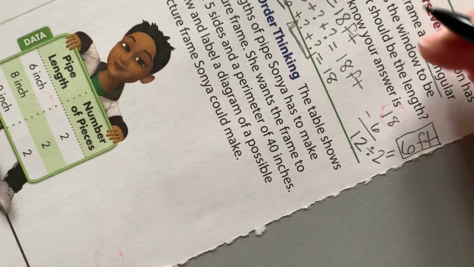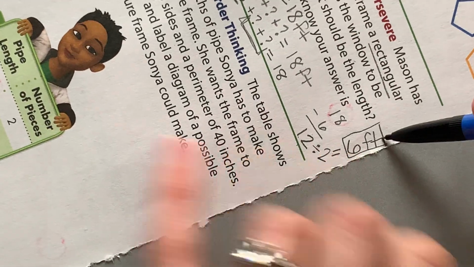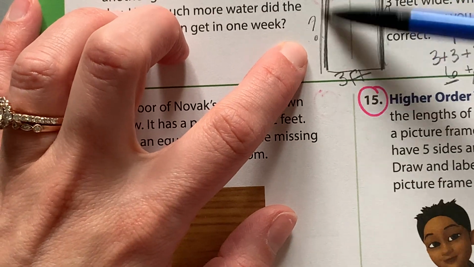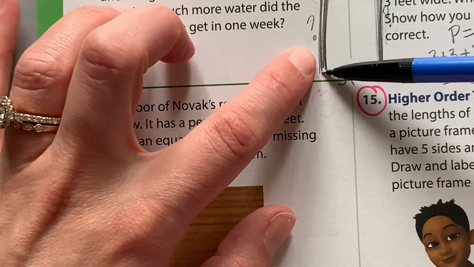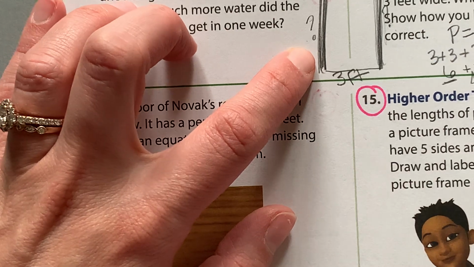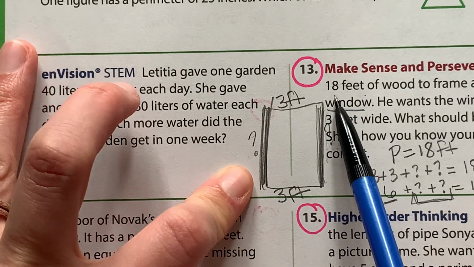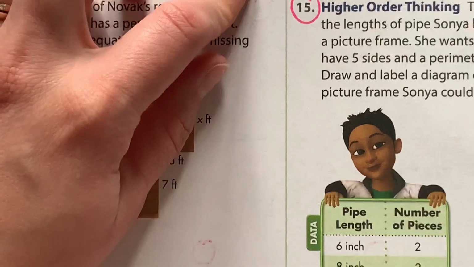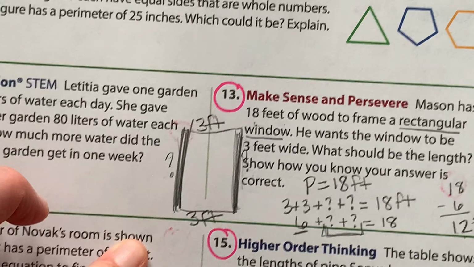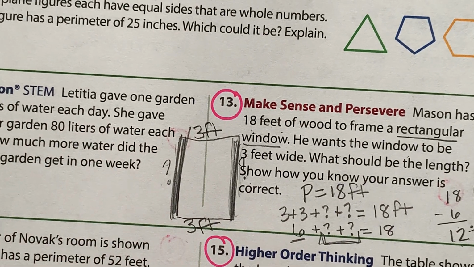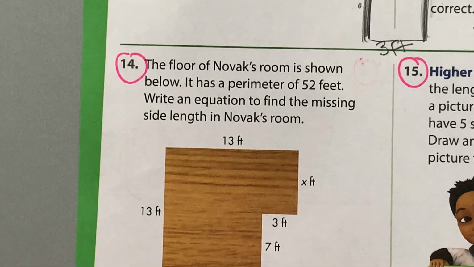Now, if you said 12, you would not have the correct answer, because that would mean that this side would be 12 and this side would be 12. 12 plus 12 is 24. That's already bigger than the 18 feet that he had to use. So be careful that you're really drawing those pictures and understanding what it is that they're asking. Sorry, I keep moving around my paper. All right, now we're going to do number 14.